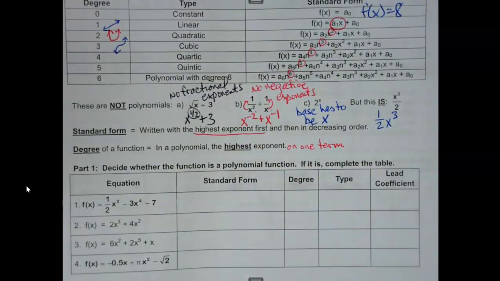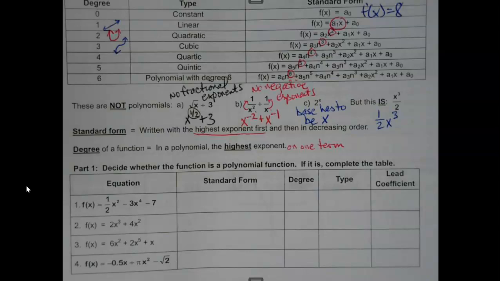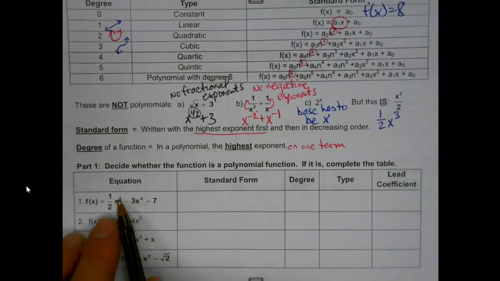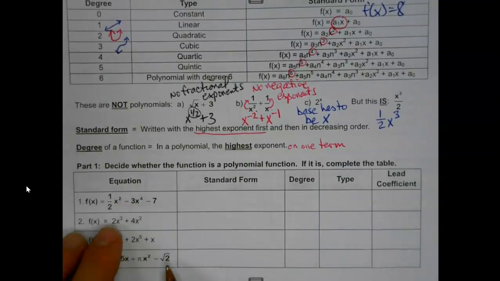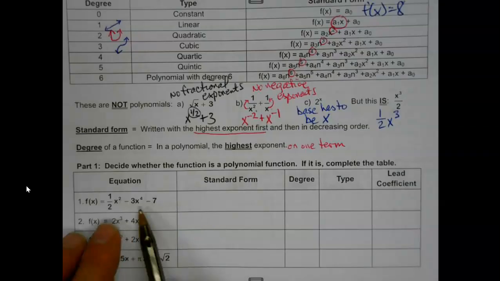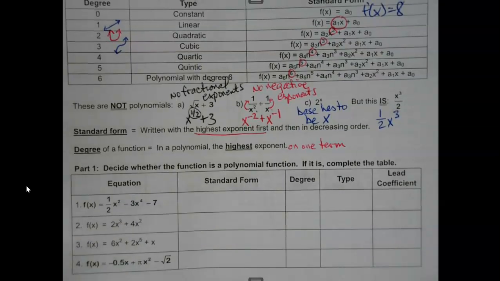On one term. You don't add them all up and call that your degree. One term, the biggest one wins. And so when we look at anything that we at least think is going to be a polynomial function, we've got to look and see, okay, does it break any rules? Those are all whole numbers, okay. No negatives. That's x. Okay, this is good. This is a function. It's a polynomial.